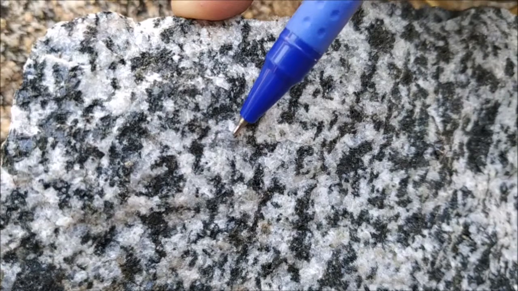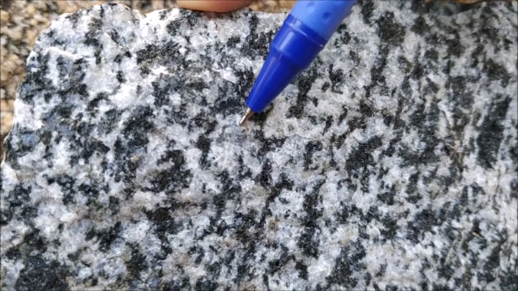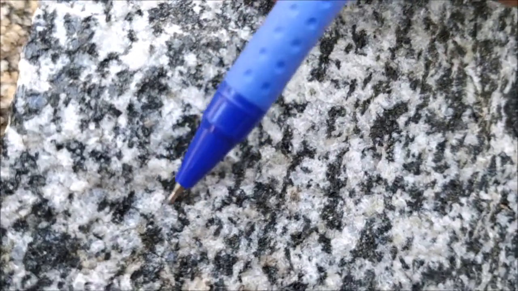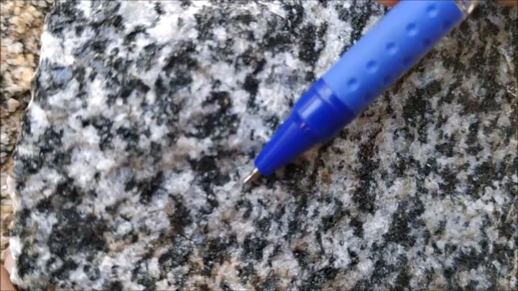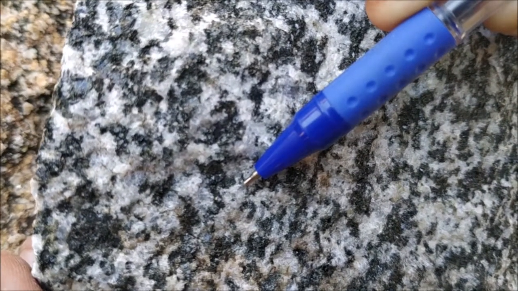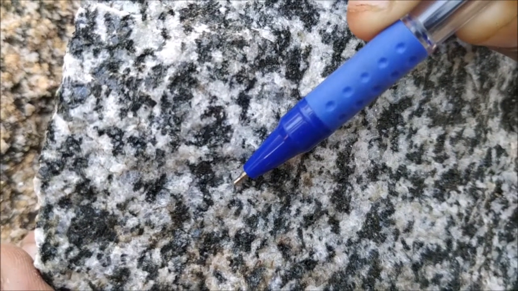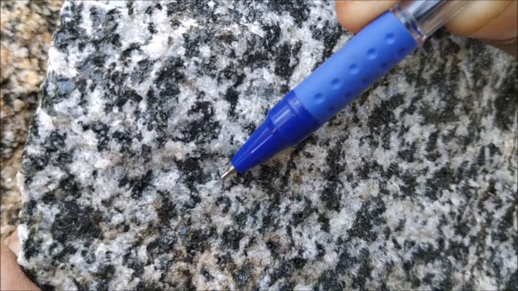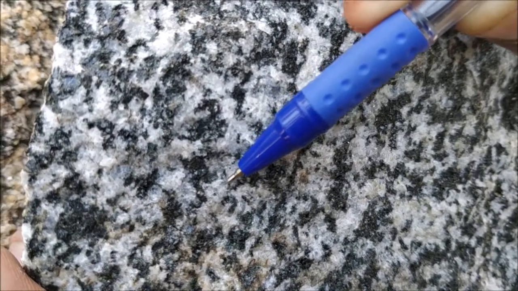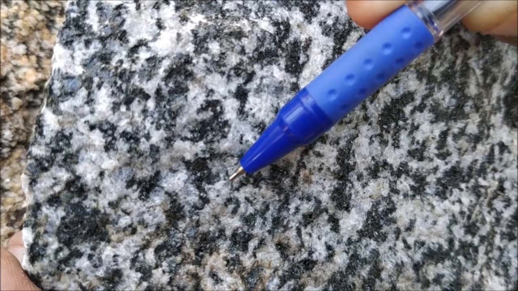This almost translucent variety of leucocratic mineral is quartz. Check here also, these are slightly translucent, meaning sunlight or any light can penetrate a little distance within these minerals. By this property you can identify quartz, and quartz has no such cleavage.